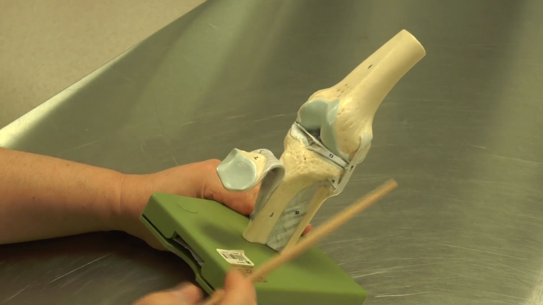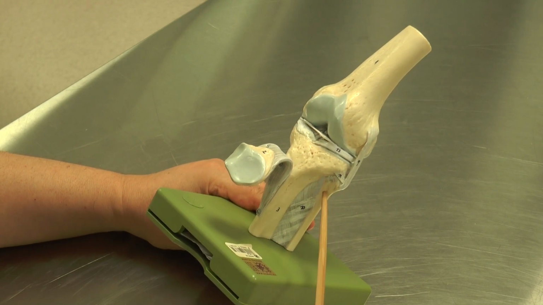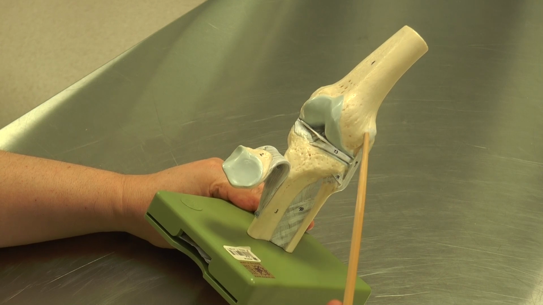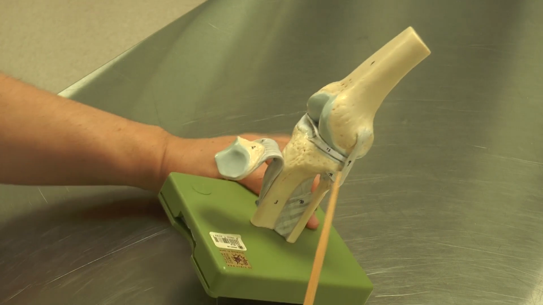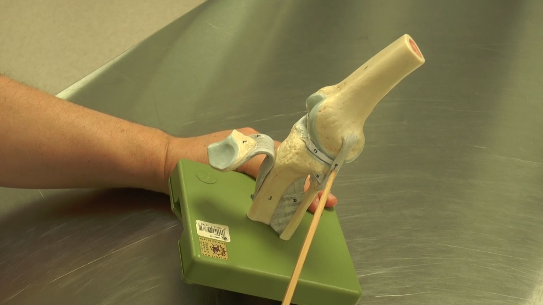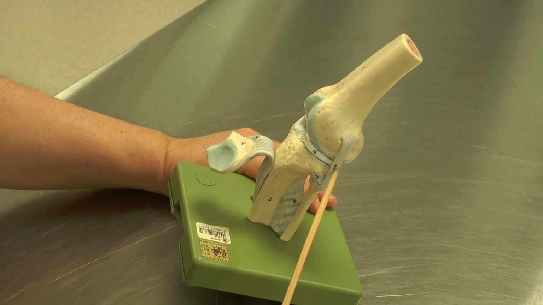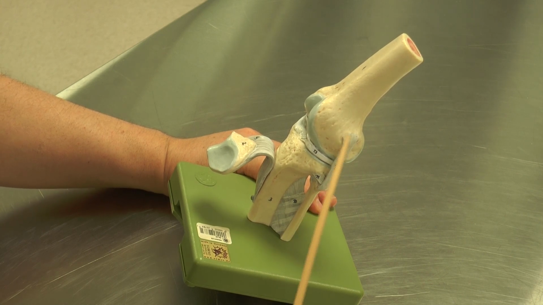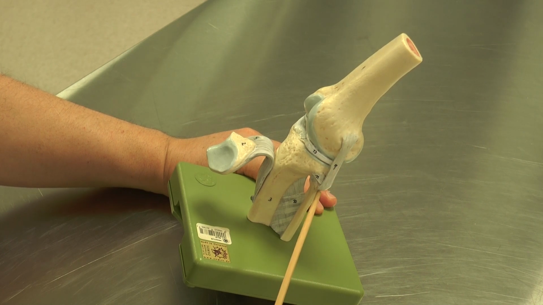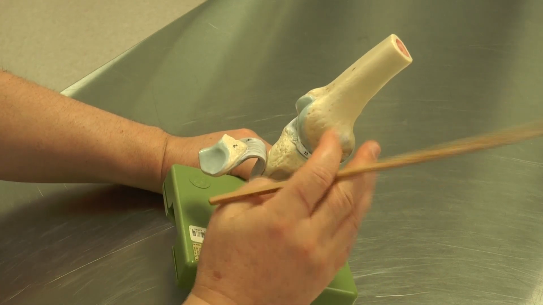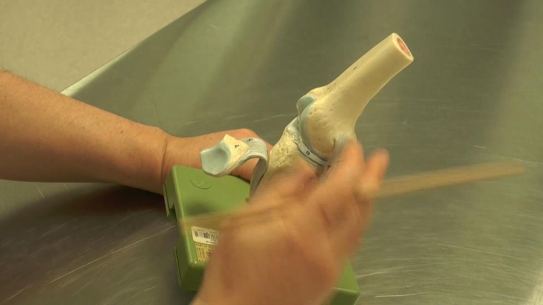Let's look at the lateral. Why do I know this is lateral? This is because the fibula is located on the lateral side. So this is the lateral collateral ligament. It is also referred to as the fibular collateral ligament, or lateral collateral ligament of the knee joint, or just fibular collateral on the lateral side. It connects the lateral epicondyle with the fibula beneath. So the knee joint is stabilized with this collateral ligament on the lateral side.